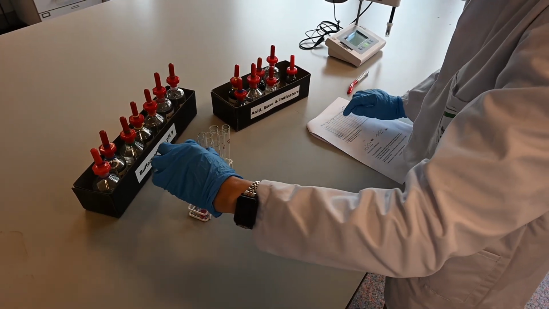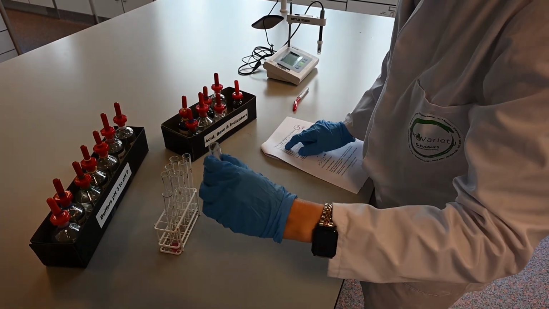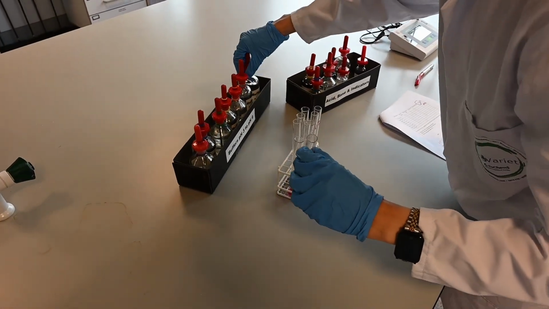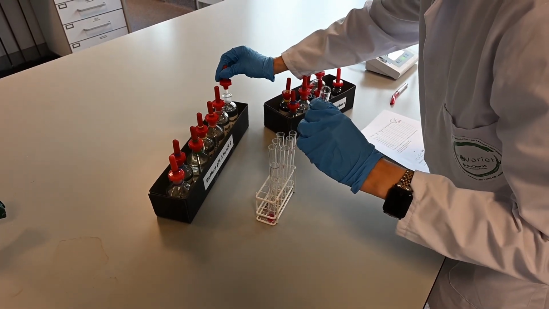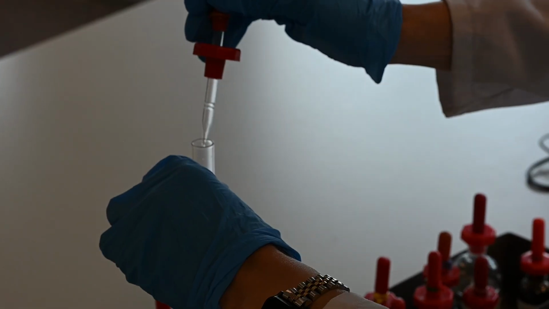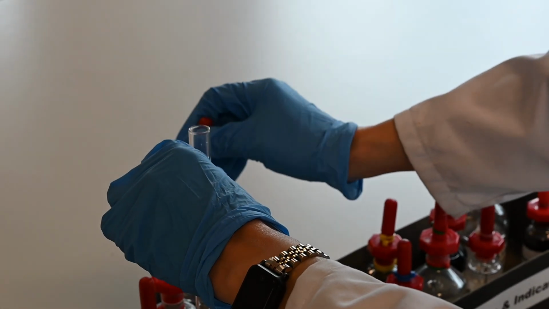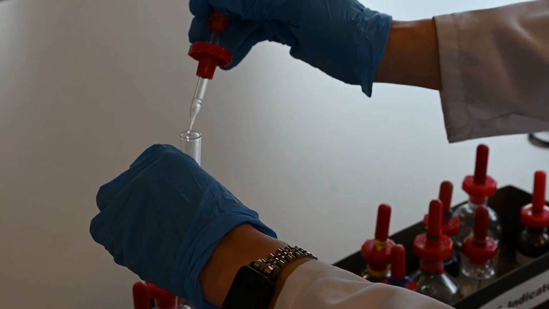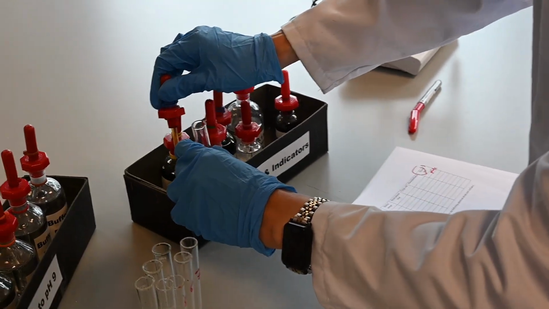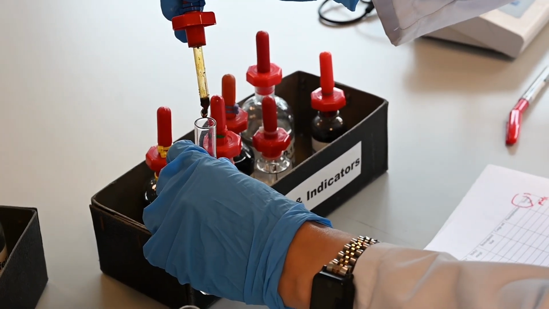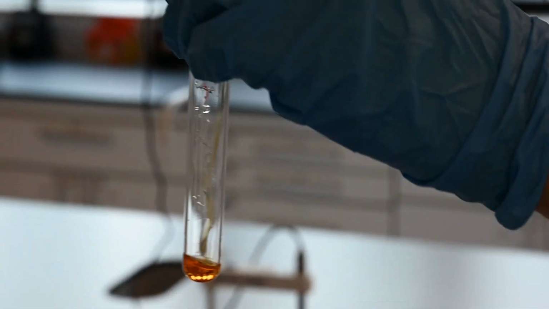Next, we've got buffer pH 3. Let me see. Buffer pH 3. So squeeze the rubber teat and put it in. Just a bit more. No touching. Put in the thymol blue, and then 1, 2. Two drops. What's this color? That would be orange. Yes, it's orange.